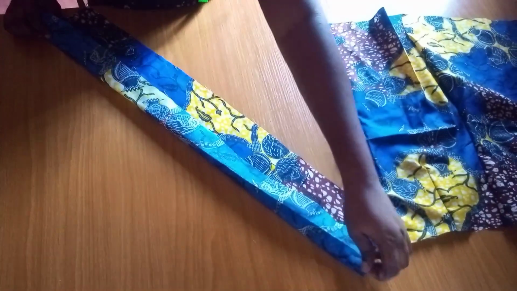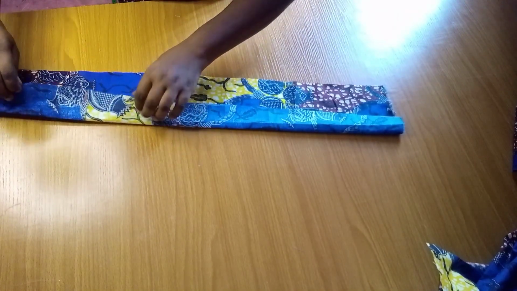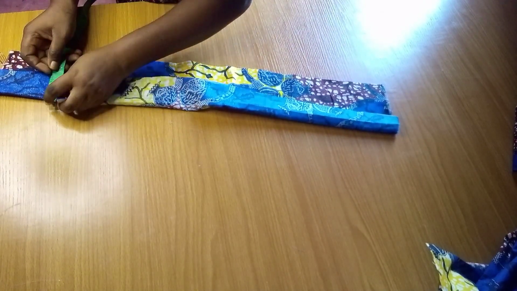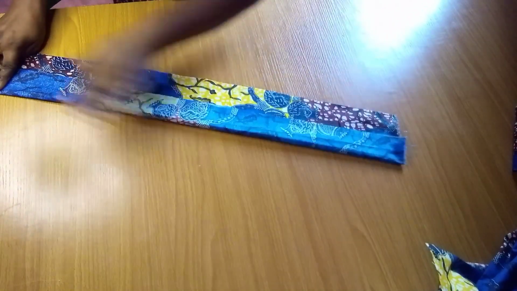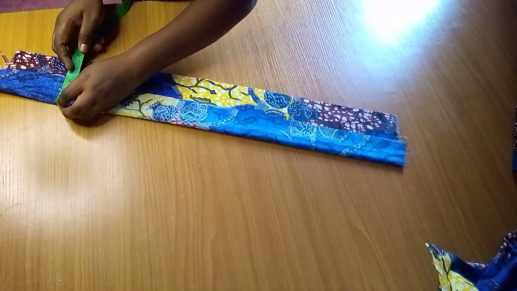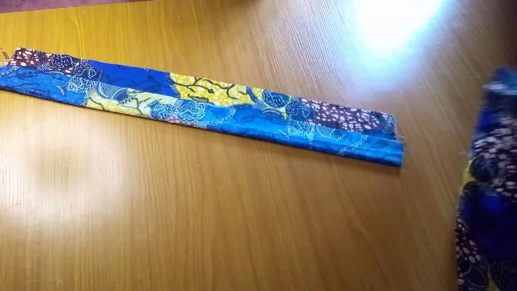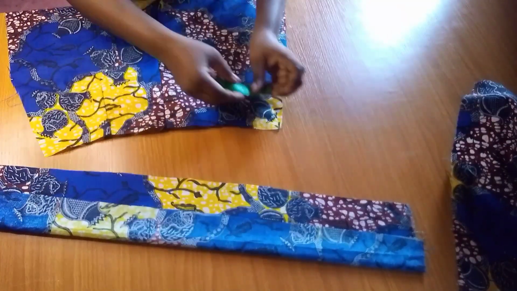So the next thing we're going to do now is to cut our band out for the front. All right, so we'll go ahead and measure 1.5 inch that we left out, and as well add 1/2 inch for the sewing allowance, so making it 2 for the band. All right, so we brought our front part now and measure whatever we have.